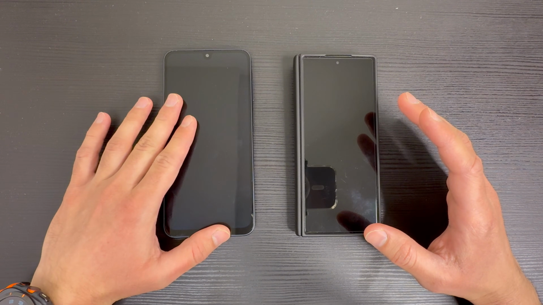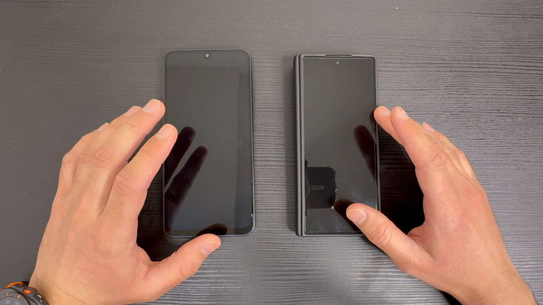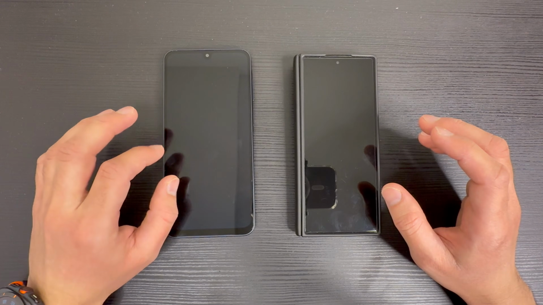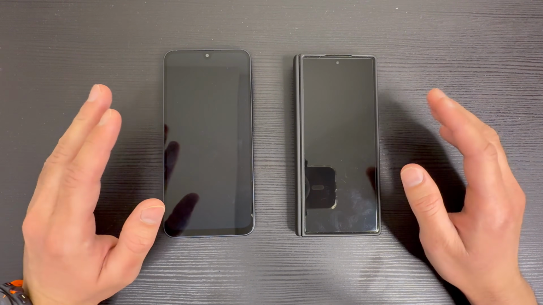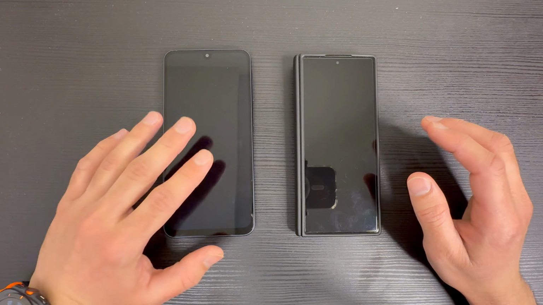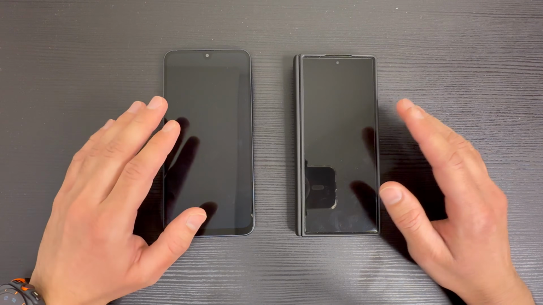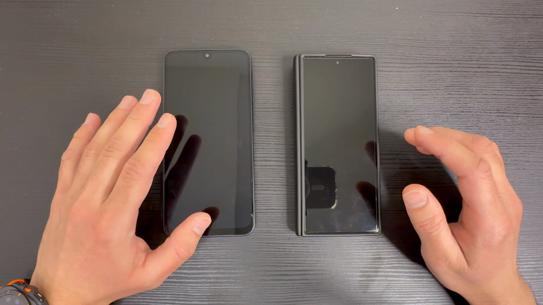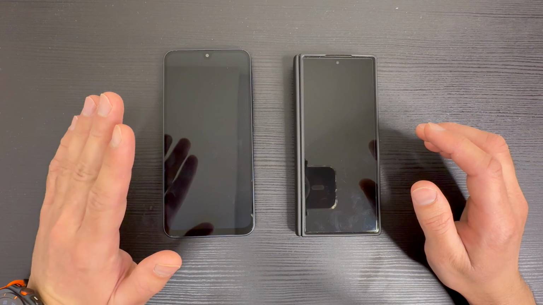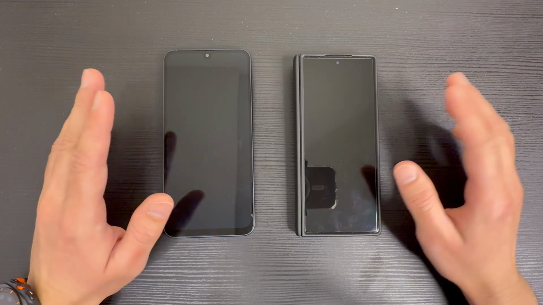The Galaxy A16 is almost 10 times cheaper than the Z Fold 6 in Canada. It's a fraction of the price that the Z Fold 6 has to offer, but we'll just see how much difference it is. Obviously, it's not that bad, it's not 10 times slower, or you can say 10 times bad in terms of usage when it comes to the A16 versus the Z Fold 6. So we'll be just doing the speed test.